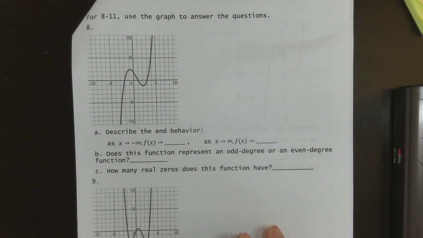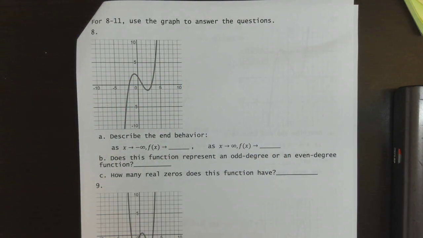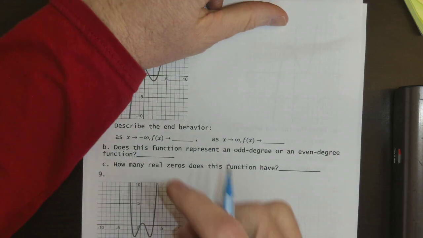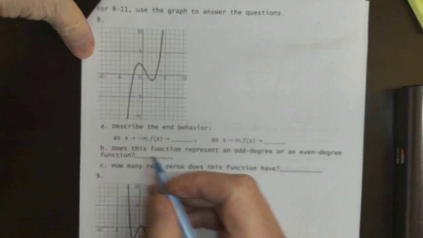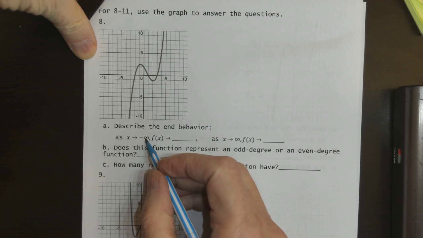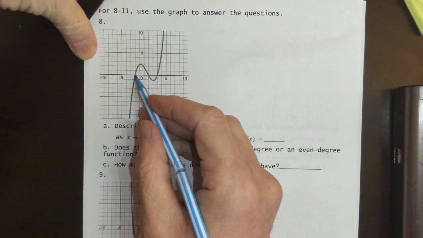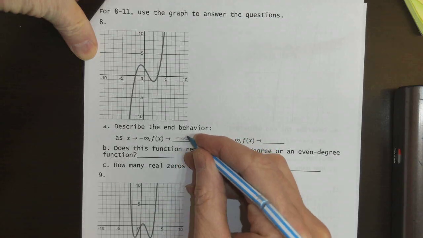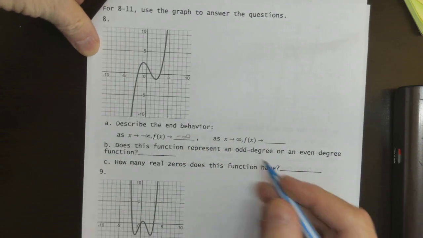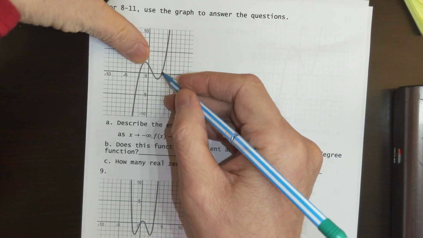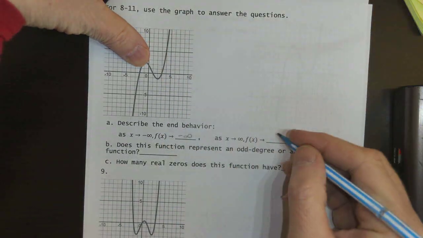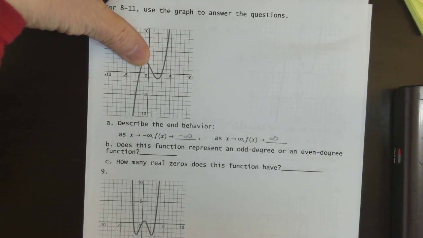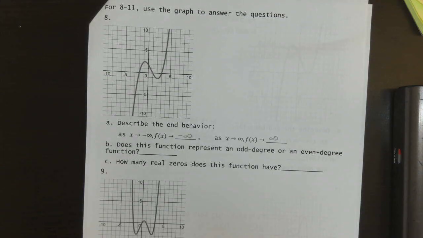Okay, now number 8. We're going to use this graph to describe the end behavior. As x goes to negative infinity, so as we go left, we are going down. f of x is going down to negative infinity. As x goes to positive infinity, that goes up. I would write positive infinity there.